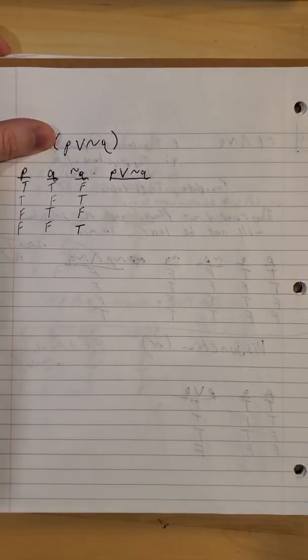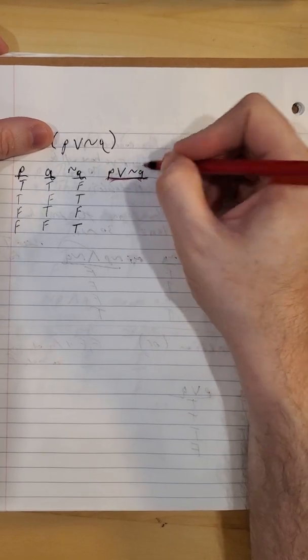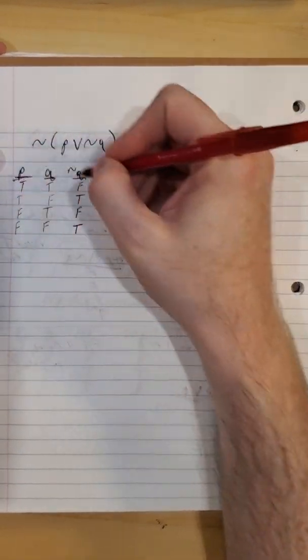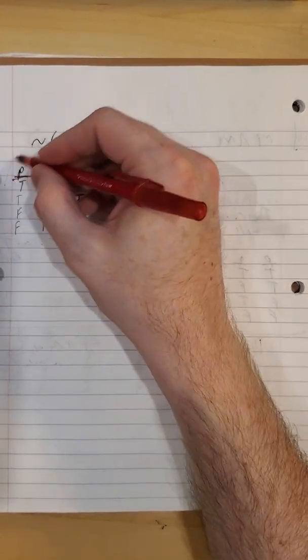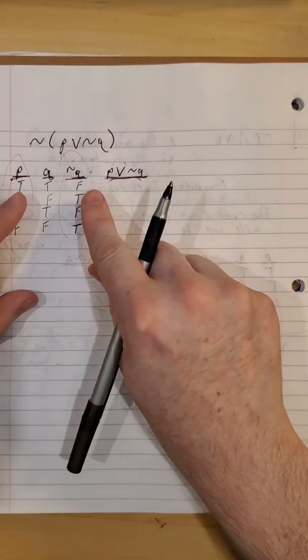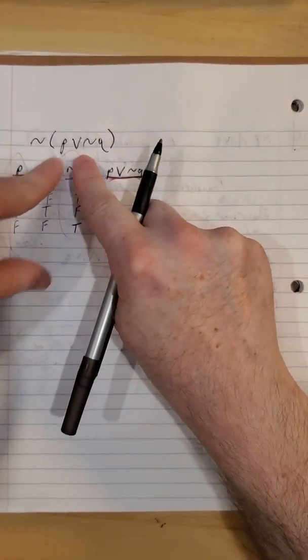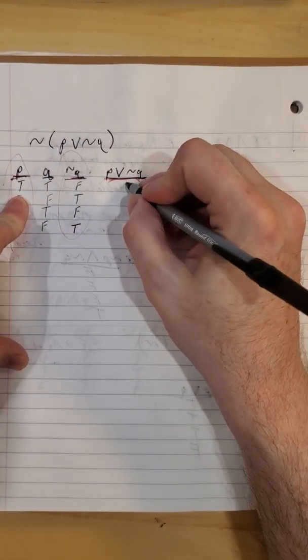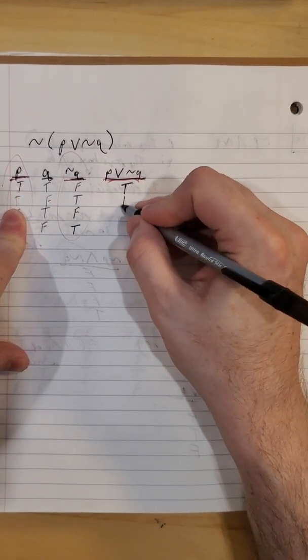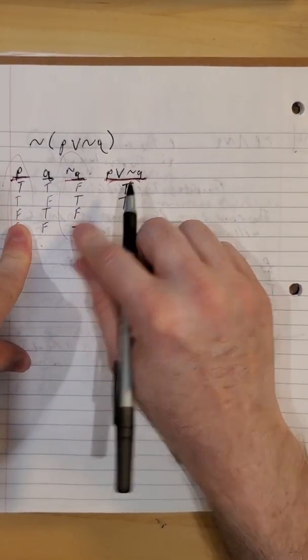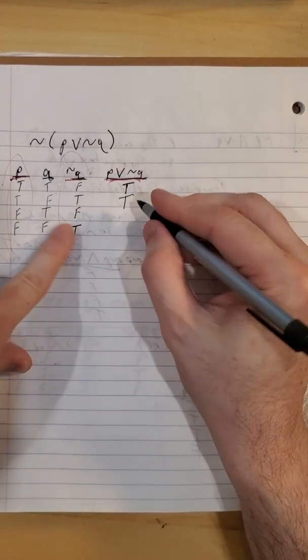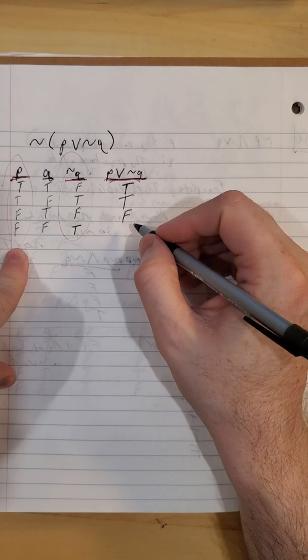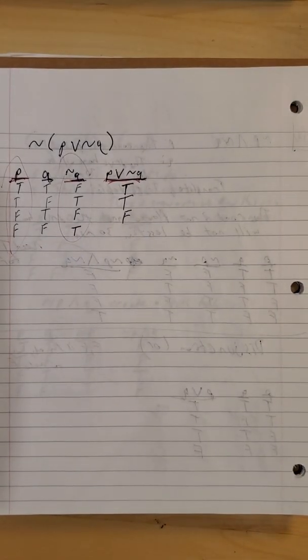Moving out a little bit more, now I can get together the entire compound statement within the parentheses. So now, and I'll just kind of highlight this one in red, P or not Q, I'm concentrating on these two columns at once. I'm working with an or this time, so the only way for me to make it false is if both of these are false. So row 1 is true. Row 2, I came through on both of them, true. Row 3, that's the only way I can miss. Both of them are false. Conjunction is, my apologies, disjunction is false.